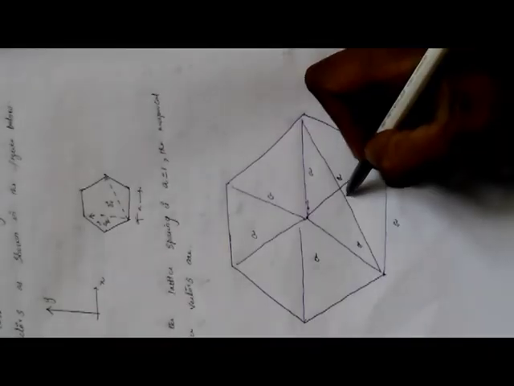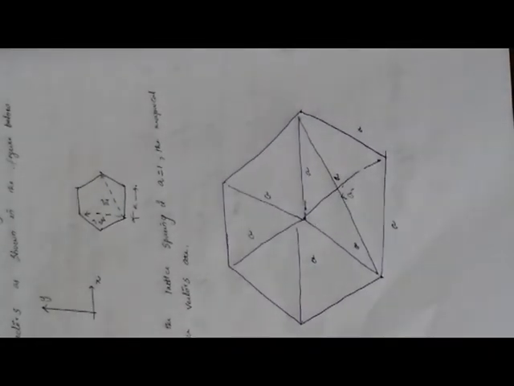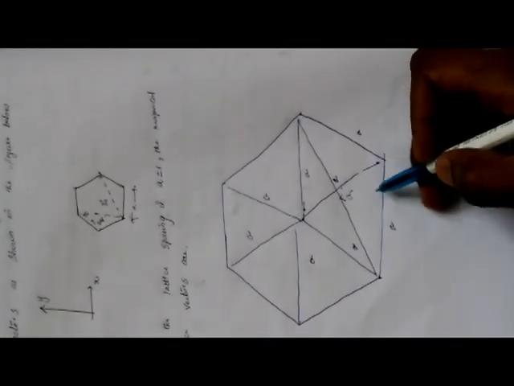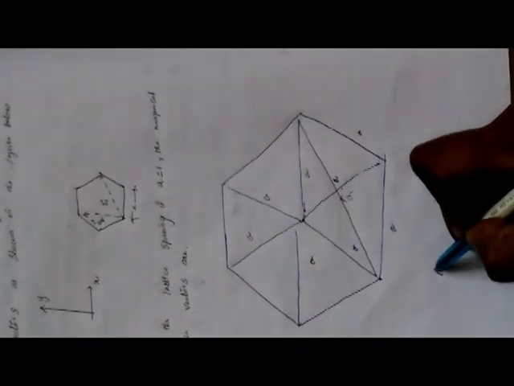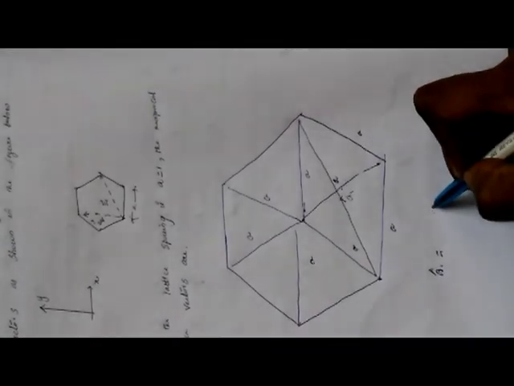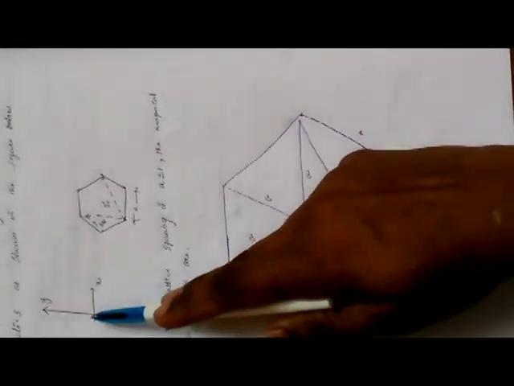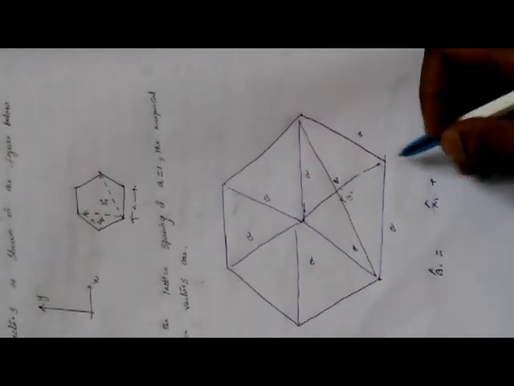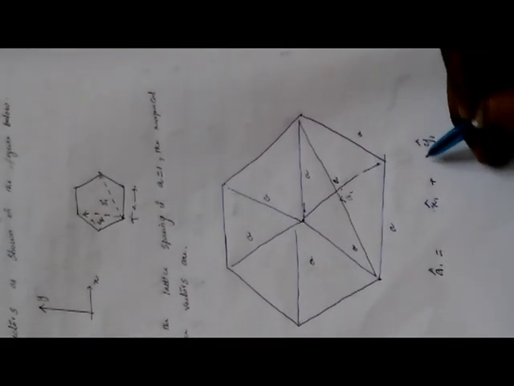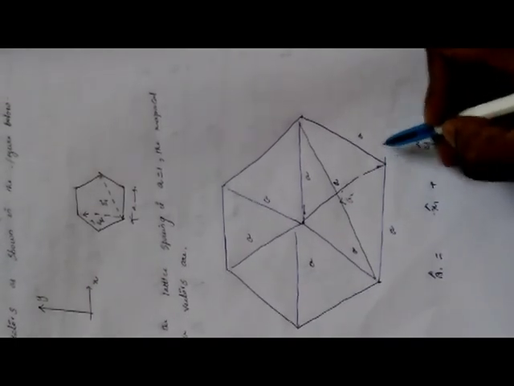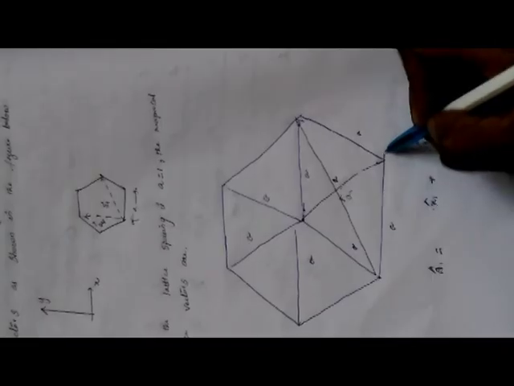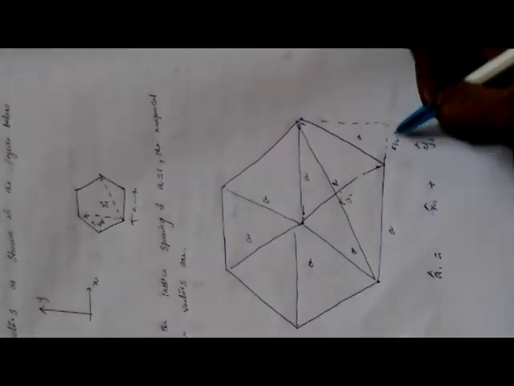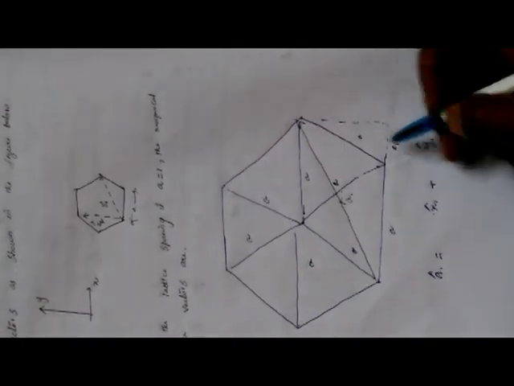One is this a1. First we can find a1. Already we know the lattice spacing is a. So the vector a1 is a sum of the x cap and y cap. Suppose here is the y direction, this is the x direction. But what is the value of the coefficient of the x cap as well as y cap? That means the length in the x direction. So the vector is up to here. If you are projecting the coordinate, this distance is a by 2, this is a, total is 3a by 2.